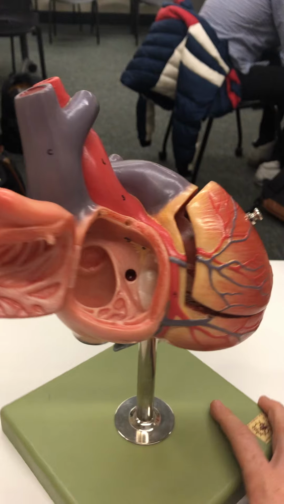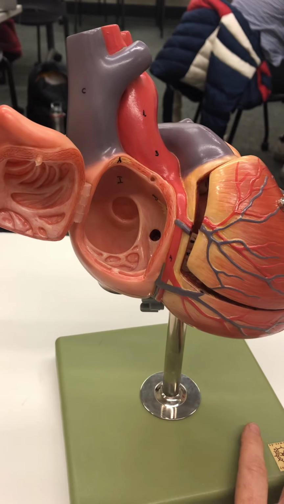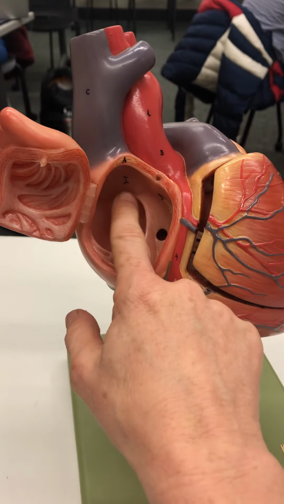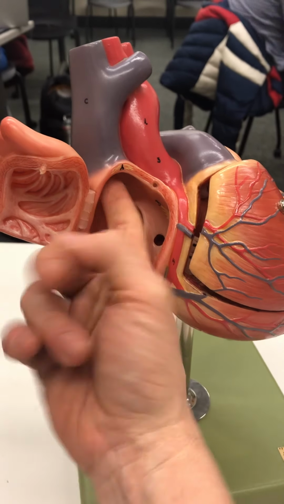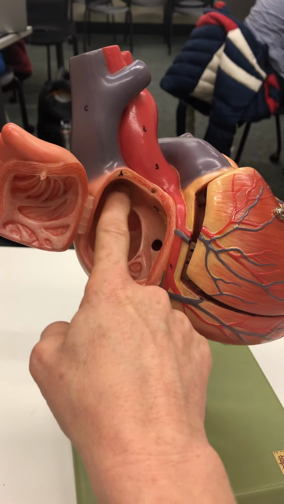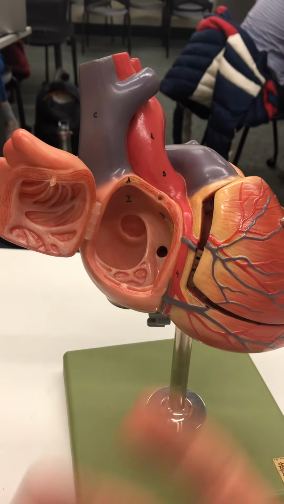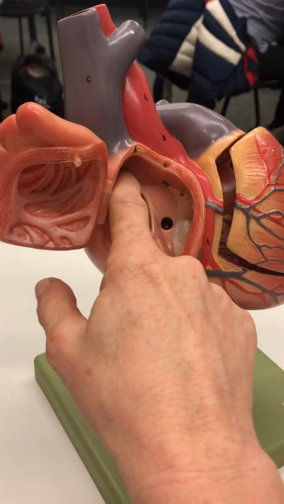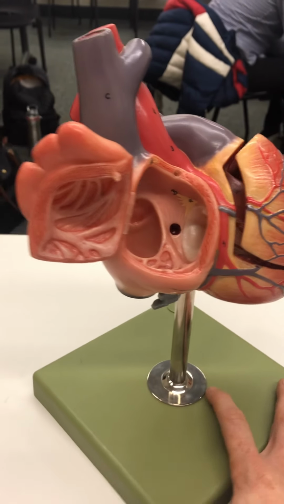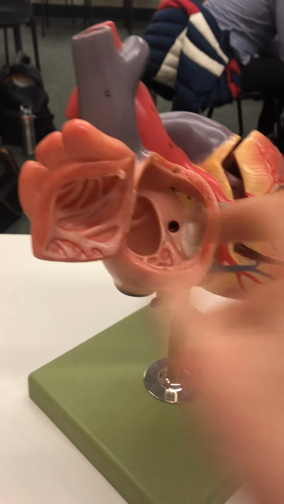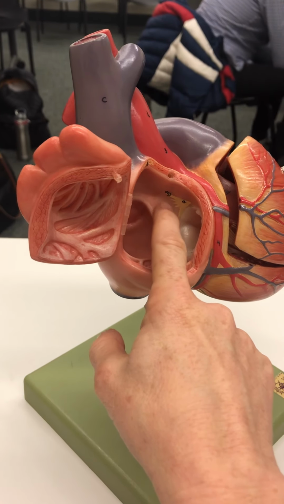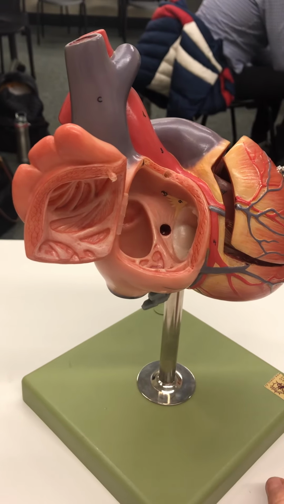The specialized cardiomyocytes that actually are the SA node, or the sinoatrial node, are located near the fossa ovalis, near the superior vena cava. These specialized cardiomyocytes are basically considered the pacemaker of the heart. They send signals down to the AV node, or atrioventricular node, which is right above the tricuspid. So really close to this tricuspid valve are the specialized cardiomyocytes of the AV node.